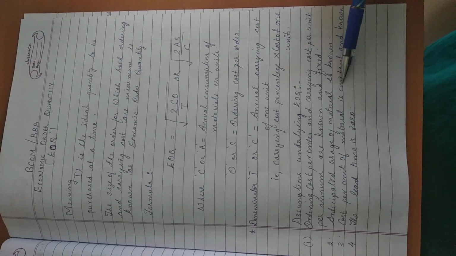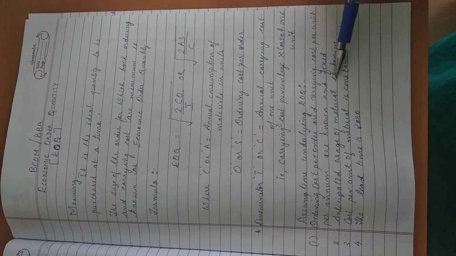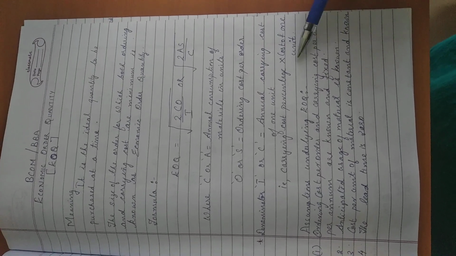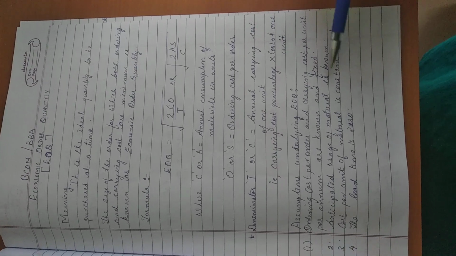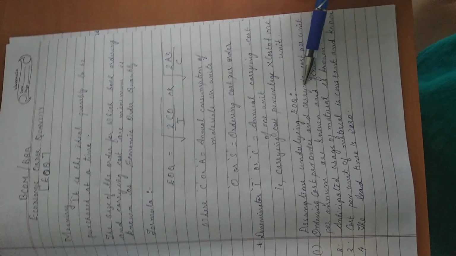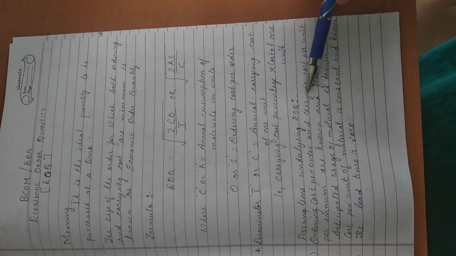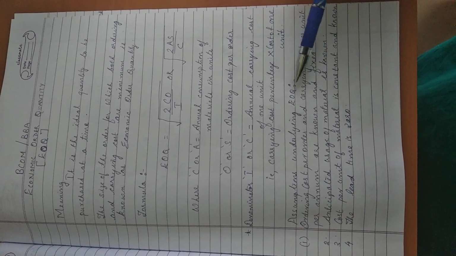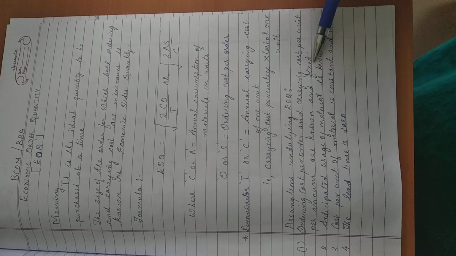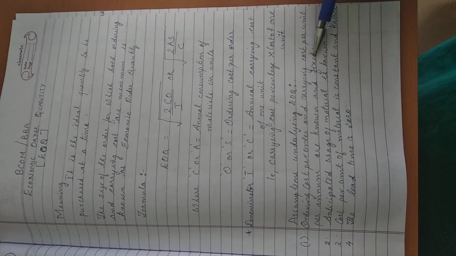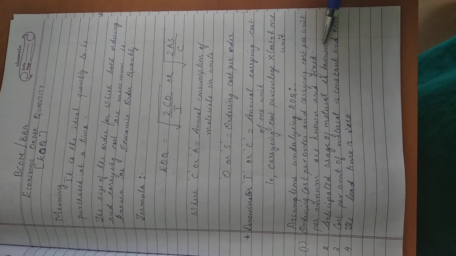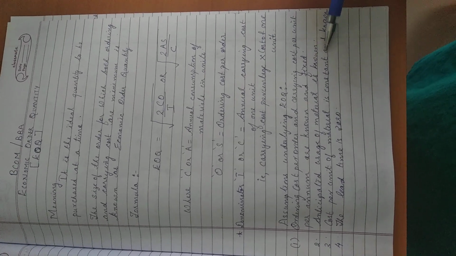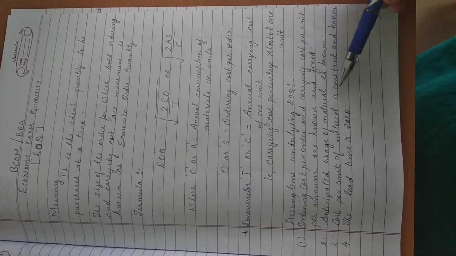Now, what are the basic assumptions underlying the economic order quantity? The calculation of economic order quantity of material purchases is subject to the following assumptions. This basic formula was derived by the famous mathematician Wilson. The assumptions are: the ordering cost per order and the carrying cost per unit per annum are known and fixed. Second, your anticipated usage of material is known. Third, the cost per unit of material is constant and known. And the lead time is 0.